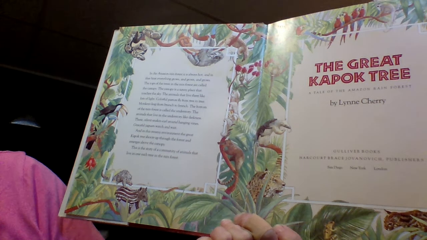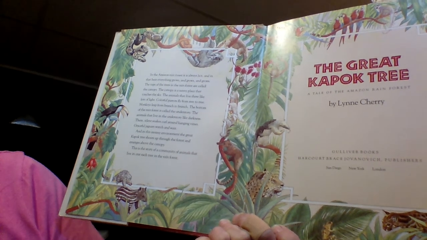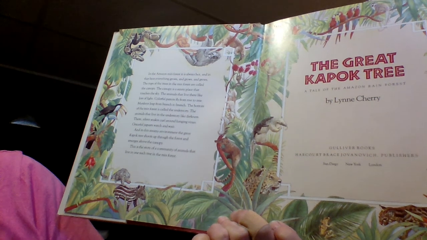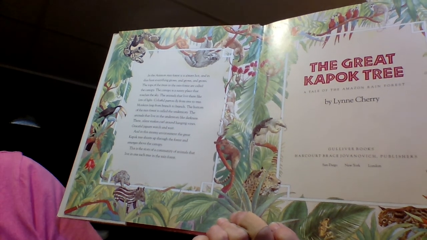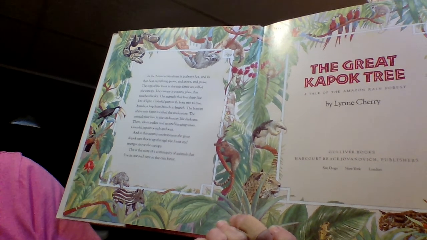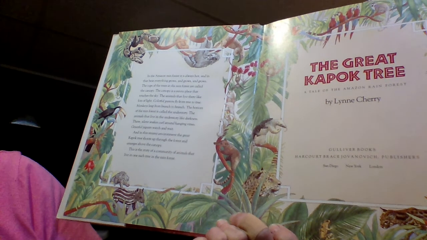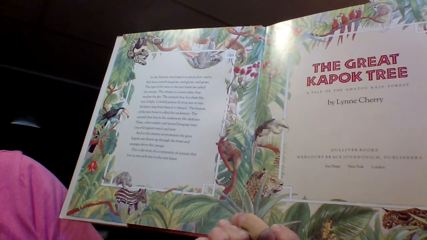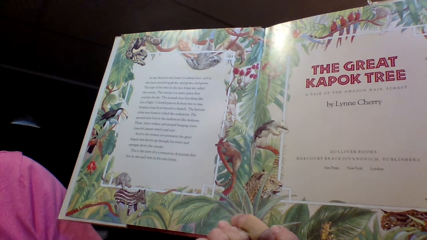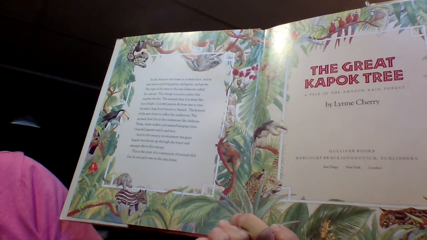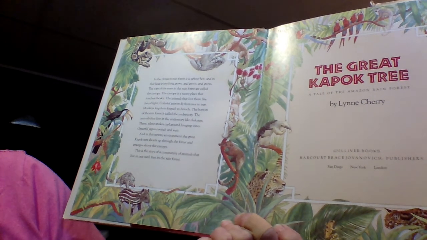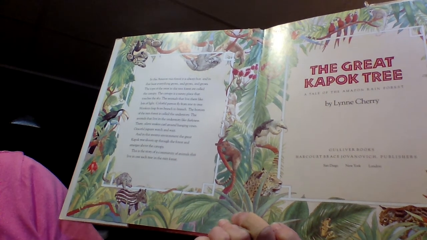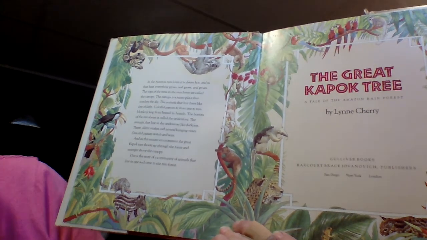The bottom of the rainforest is called the understory. The animals that live in the understory like darkness. There, silent snakes curl around hanging vines. Graceful jaguars watch and wait. And in the steamy environment, the great kapok tree shoots up through the forest and emerges above the canopy. This is the story of a community of animals that live in one such tree in the rainforest.